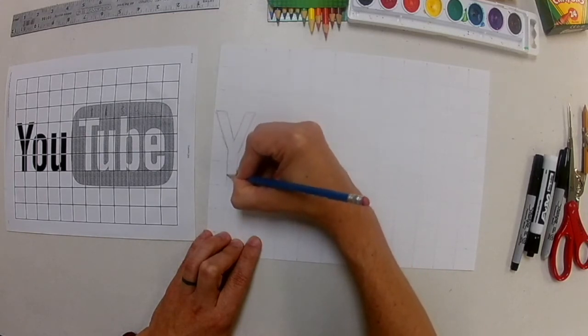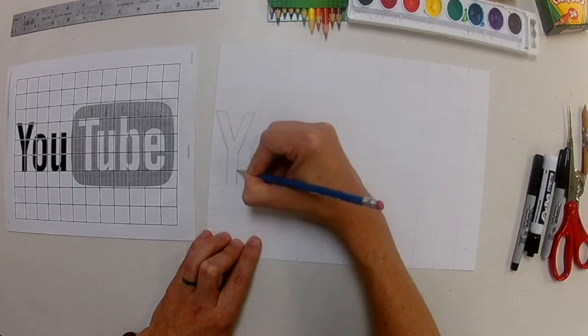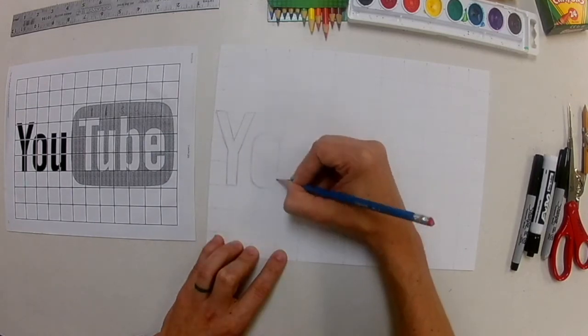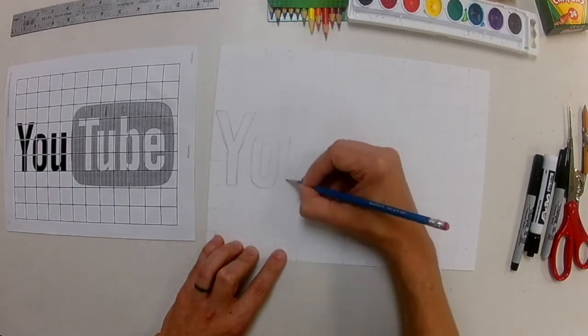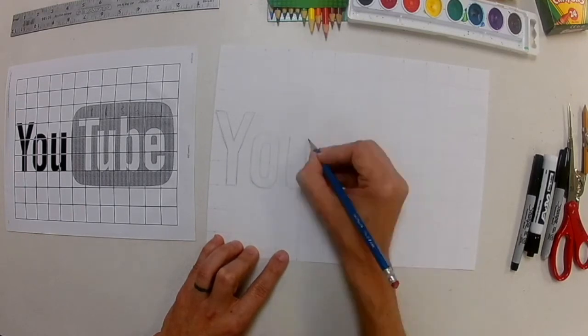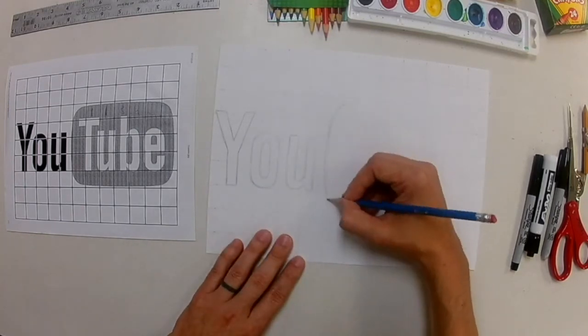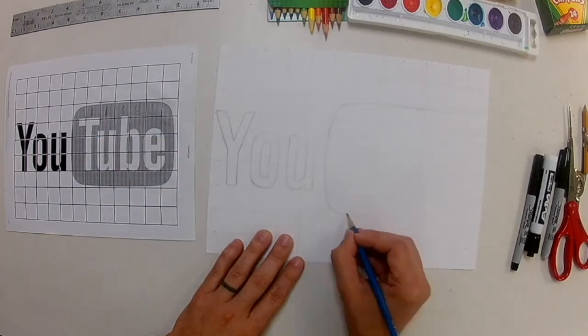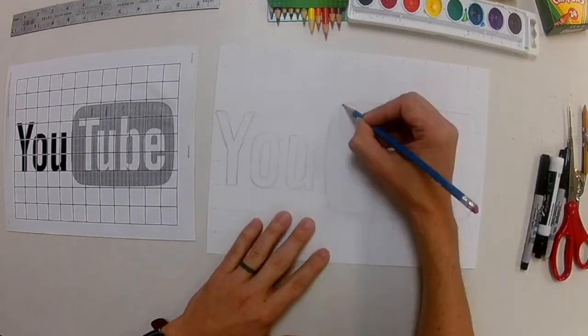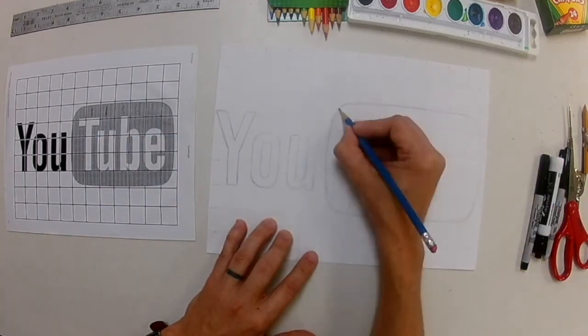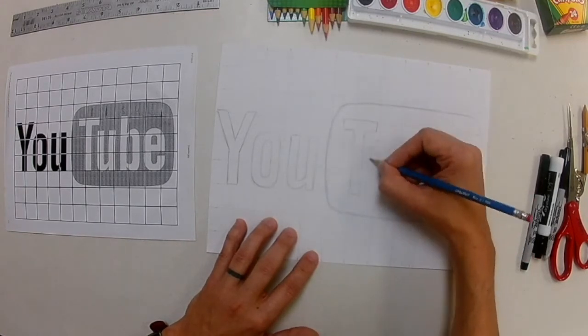Take your time, draw lightly. We're going to have to erase some of this stuff. So this is the grid method. Alright, now I'm going to speed this video up because you've kind of seen how I made the Y, and I'm going to follow the same pattern. I'm going to go through each square, looking at what I see in the square and trying to draw the shapes that I see in each individual square.